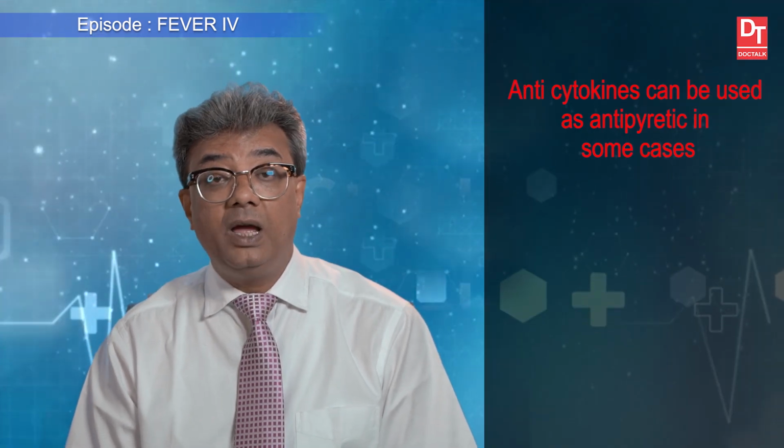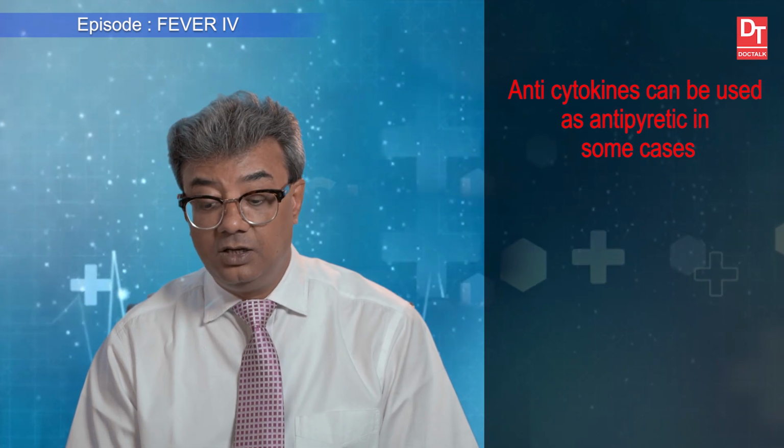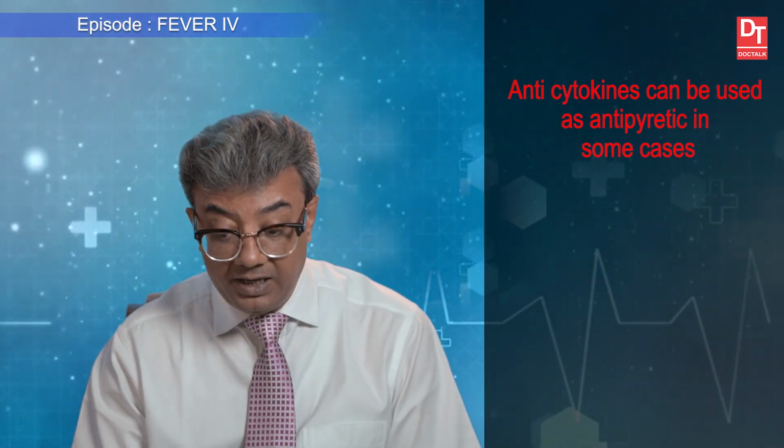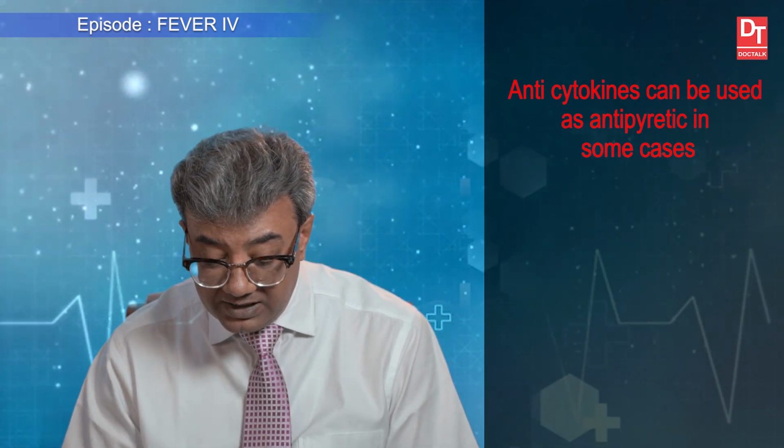Apart from glucocorticoid, paracetamol, NSAID and ecosprin, there are a few anti-cytokines which we can consider as antipyretics in a few diseases.